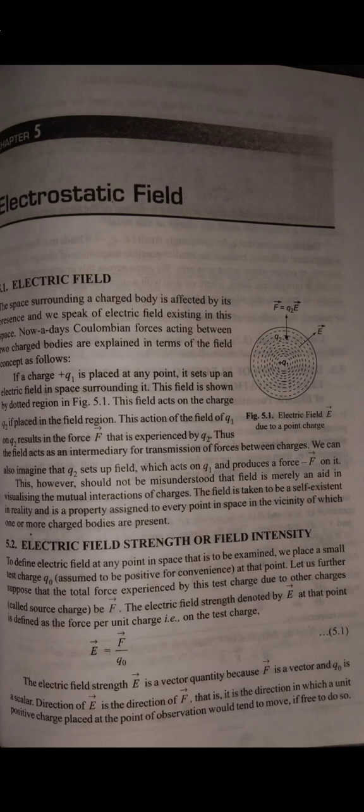on it. This, however, should not be misunderstood that field is merely an aid in visualizing the mutual interactions of charges. The field is taken to be a self-existence in reality and is a property assigned to every point in space in the vicinity of which one or more charged bodies are present.